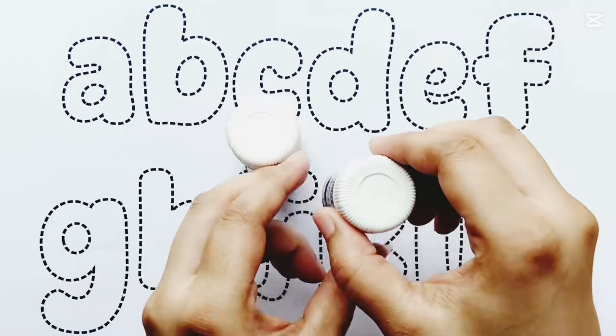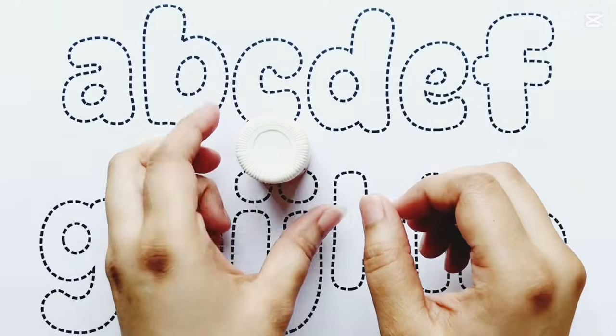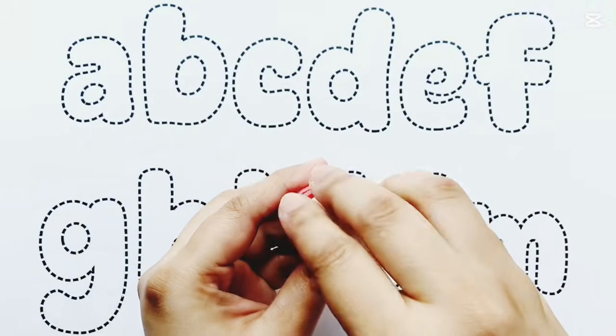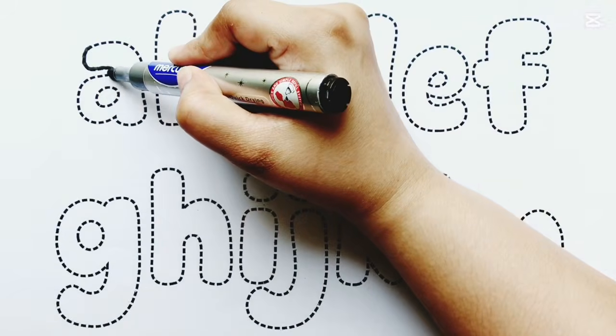White color, blue color, and red color. I learn lowercase letter A.